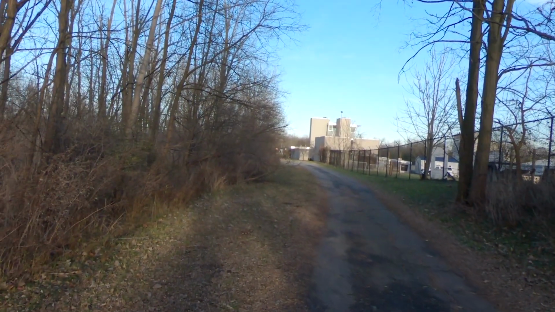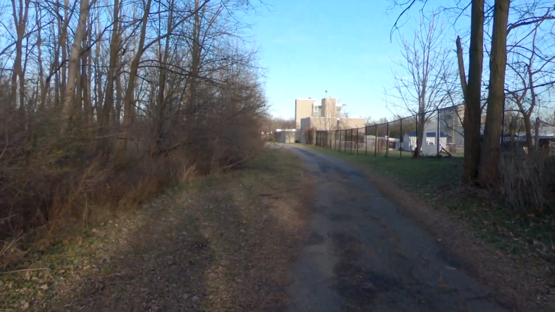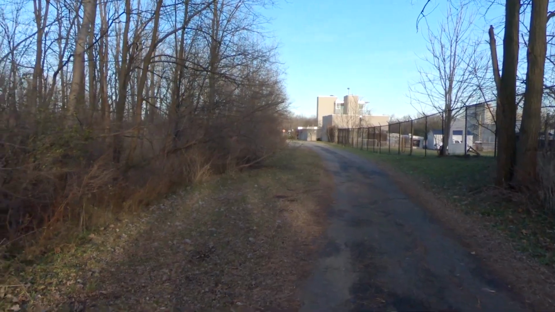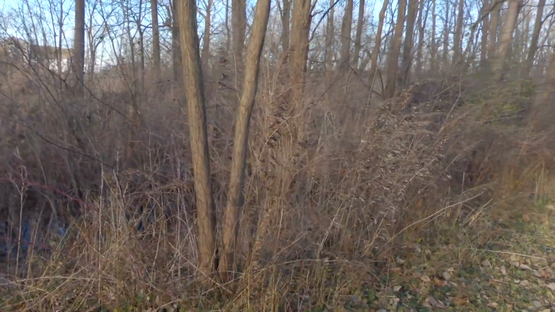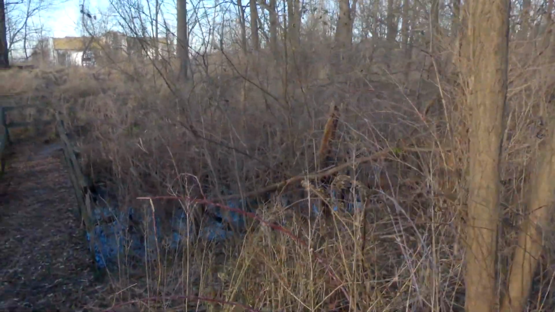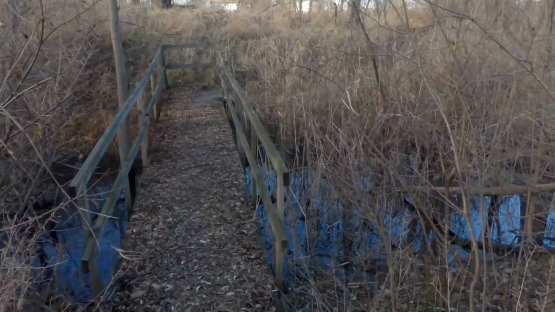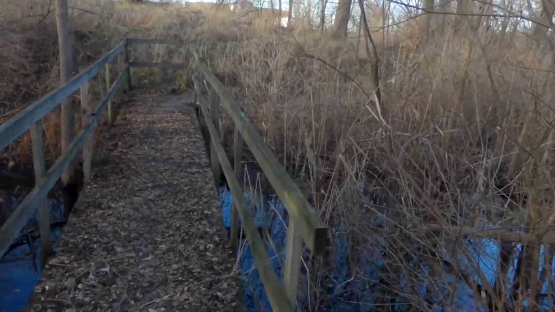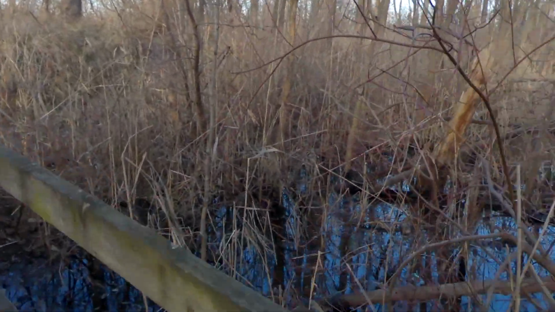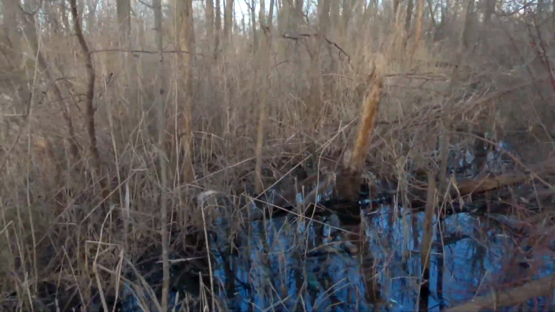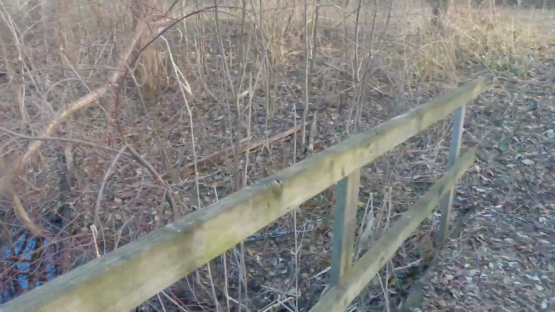As we walk on beyond the Erie Canal crossing, the trail takes us along this ravine, and I believe this to be the dugout area of the original Genesee Valley Canal. There's a nice little footbridge here.